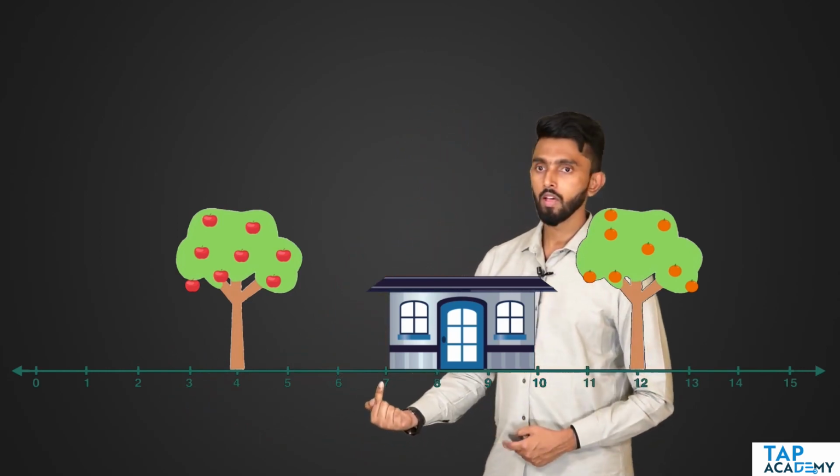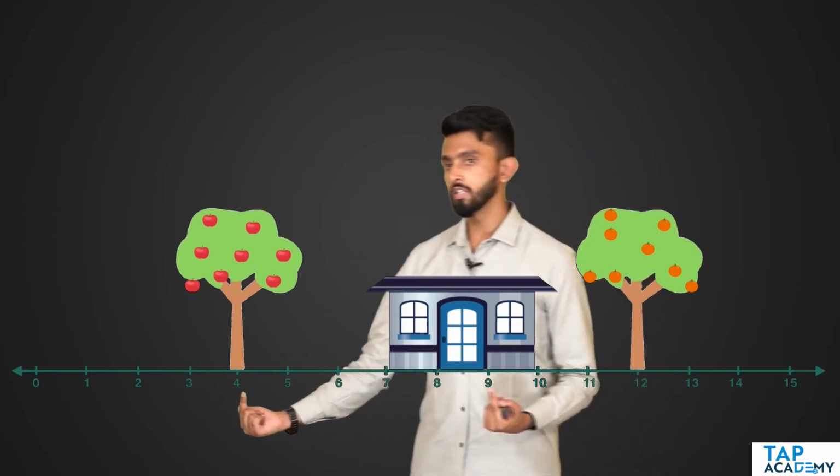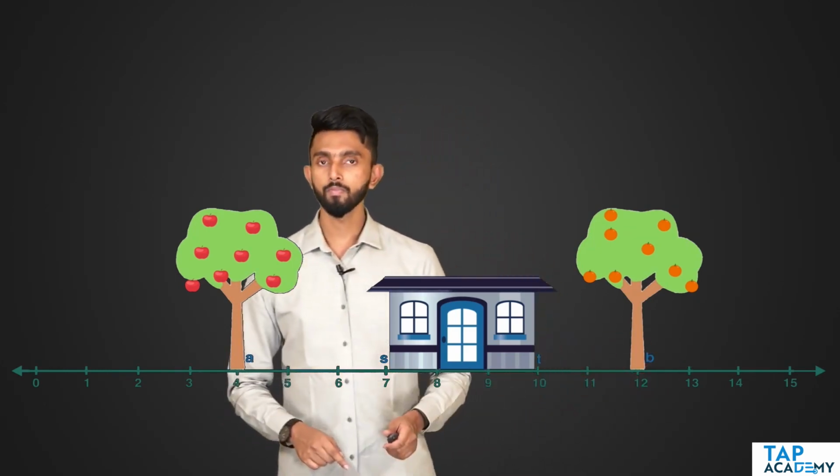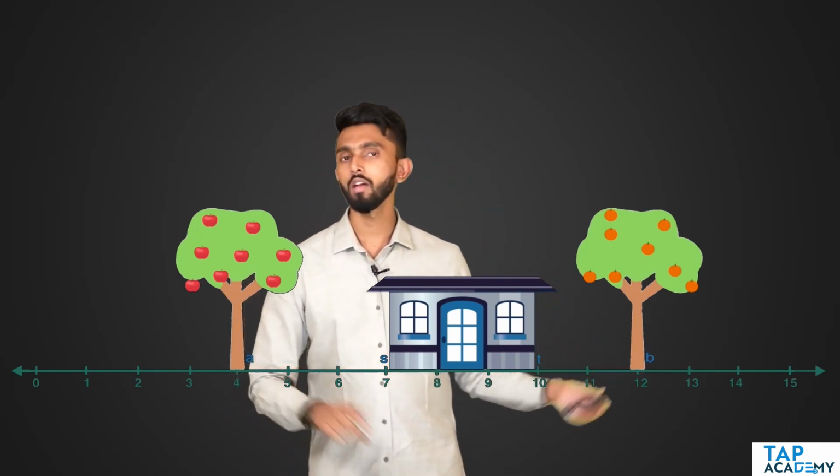Now, what is going to happen is this. For example, this is the house. This is the apple tree. This is the orange tree. And let us assume this is a number line. This is S, this is T. This is A, this is B. Hope you are able to think. That is what I am also showing you. So this is A, this is B, this is S, this is T. I don't know if it's visible, I have shown it.